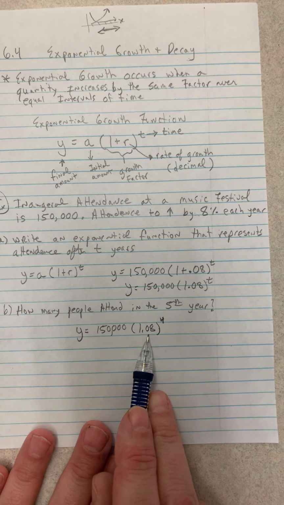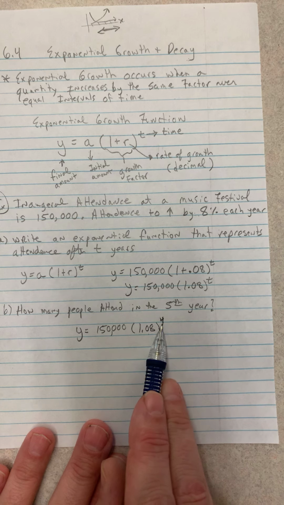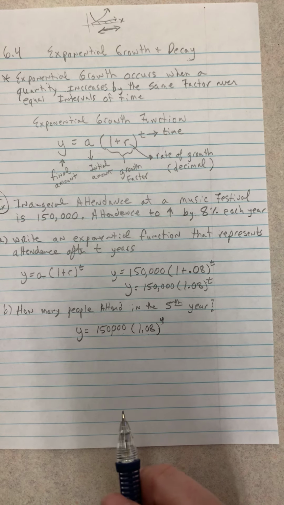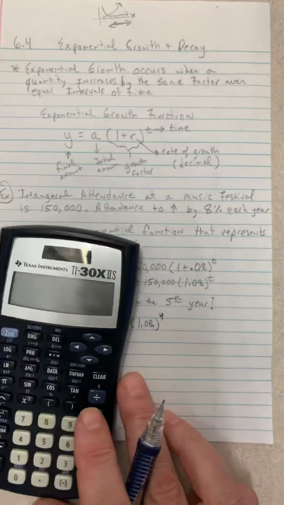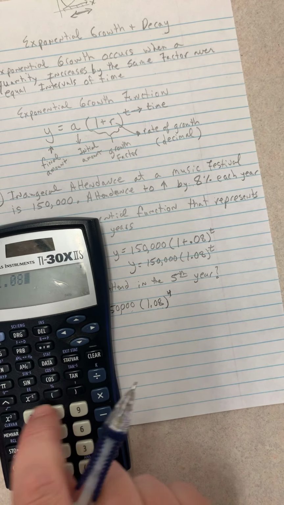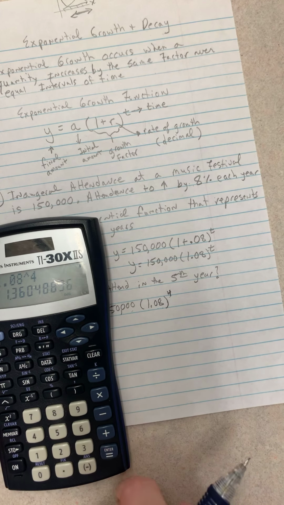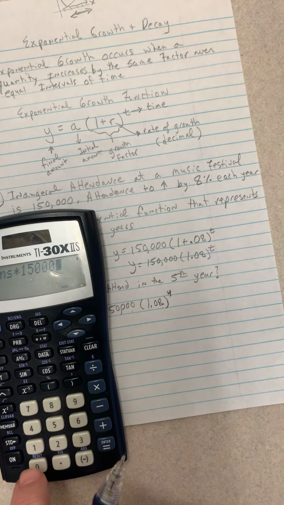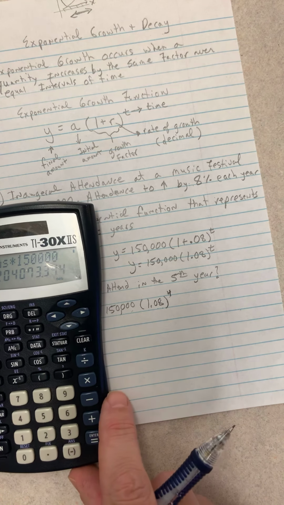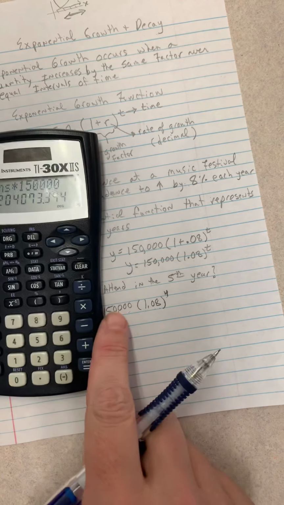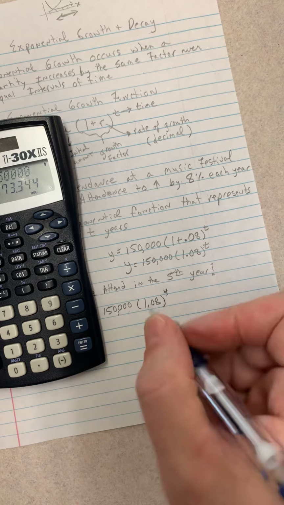I would put in 1.08 raised to the fourth power following order of operations, hit enter, times it by 150,000. Remember, your calculator will do this. I can take 1.08, raise it to the fourth power, I get a number, and I can times that by 150,000, and it gives me that number right there. I will just go to the nearest person.